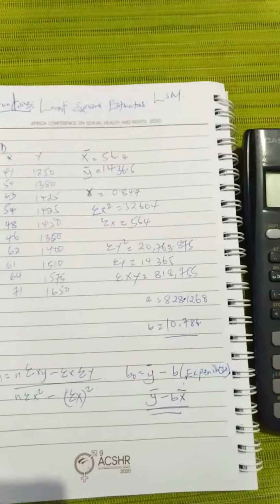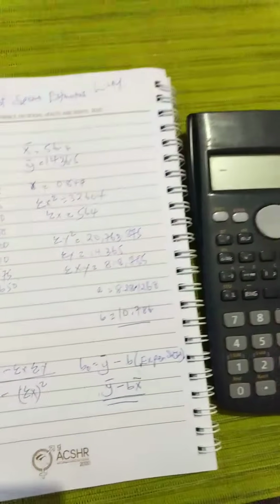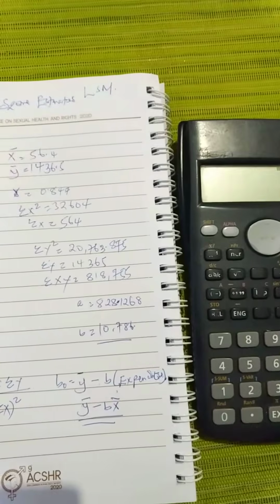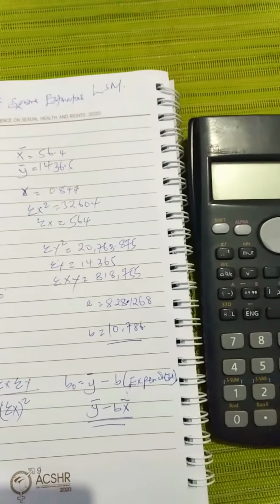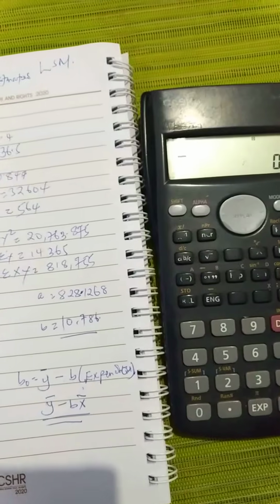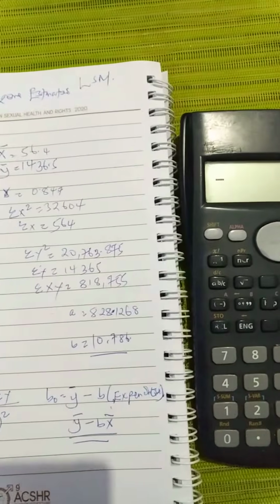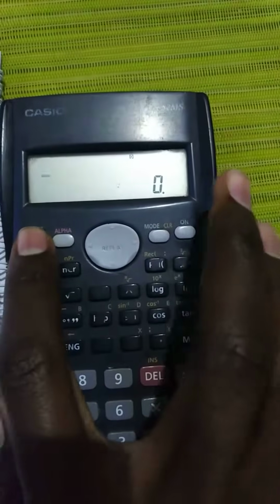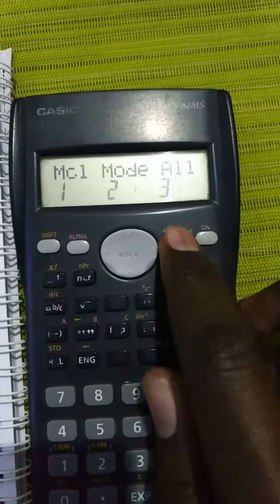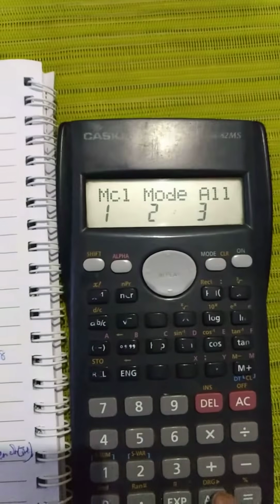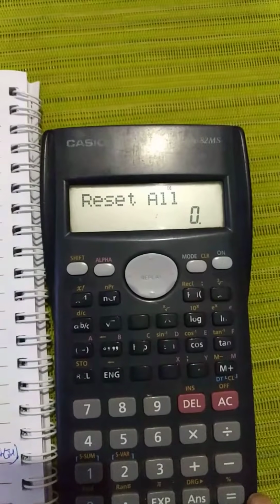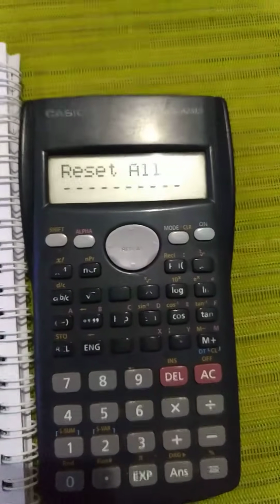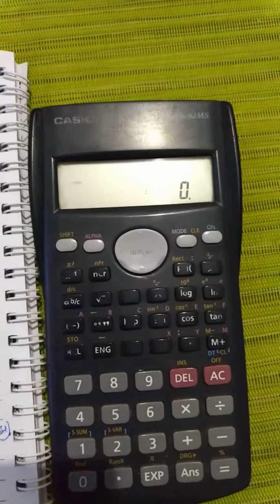I'm going to take you through how to calculate a linear regression model using an fx-82MS scientific calculator. The first thing you need to do is ensure that your calculator is well reset. To do so, click Shift, then click Mode, then pick 3, and after this, press equal. When you press this, your calculator is now fully reset.